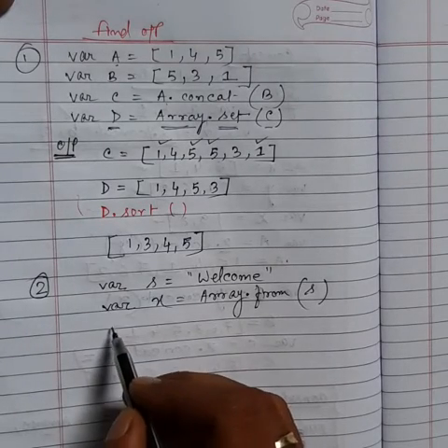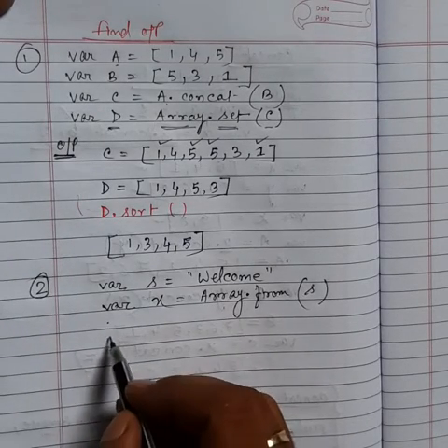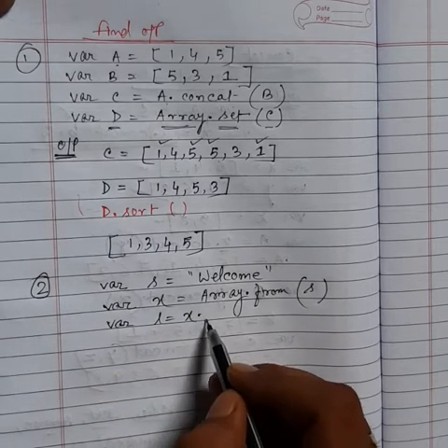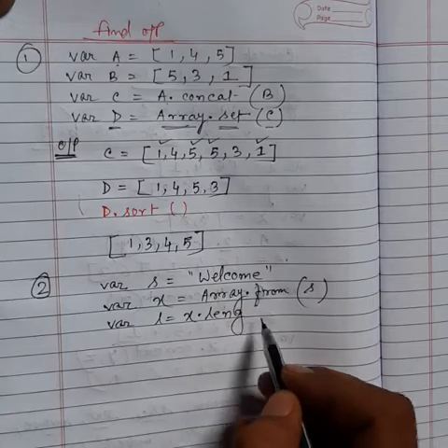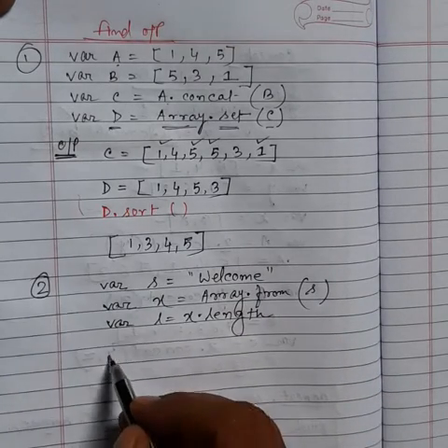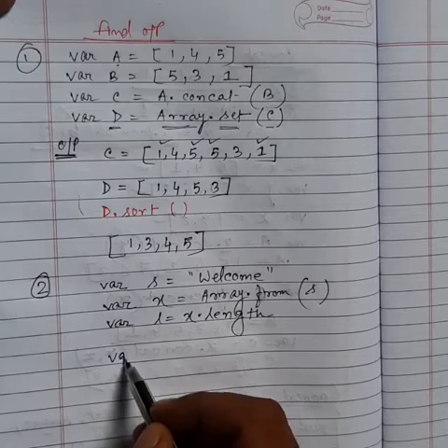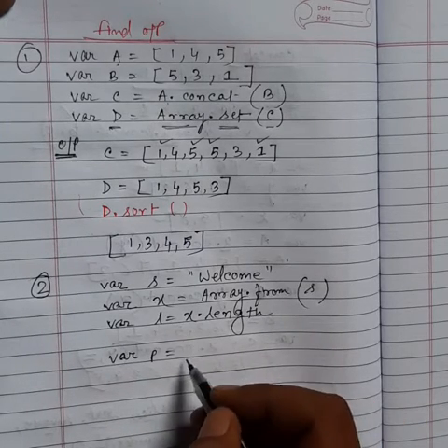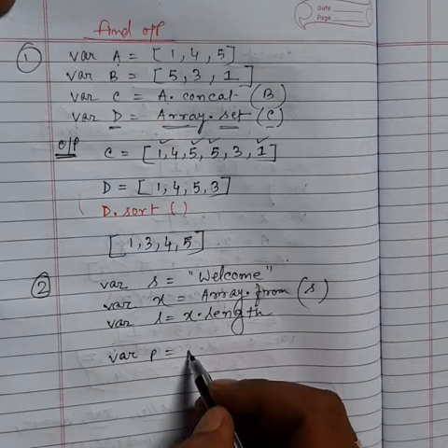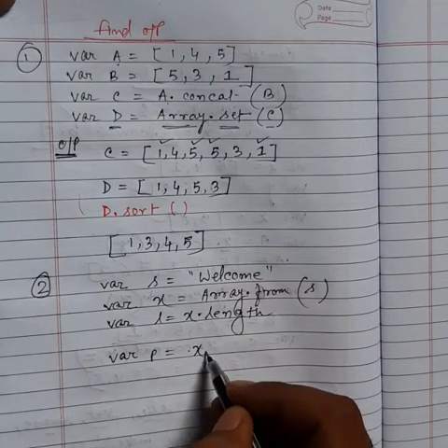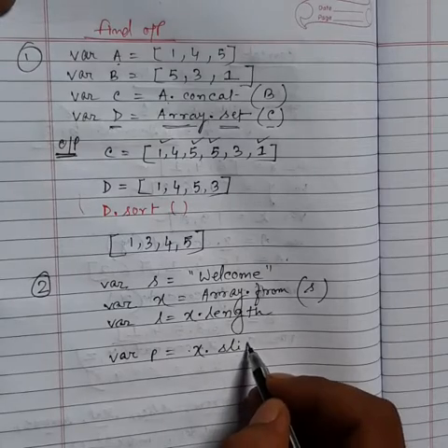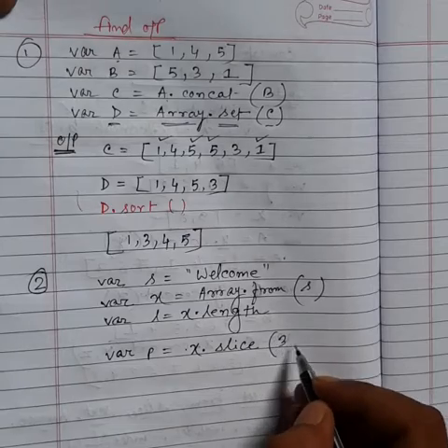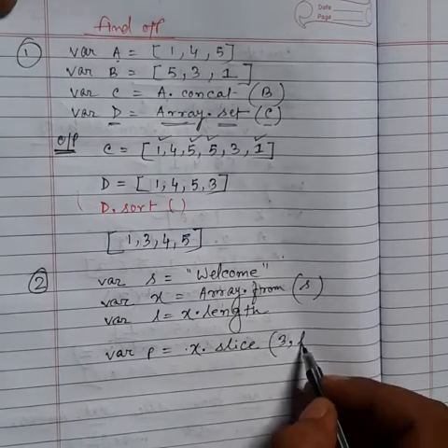After that, suppose we have one variable l equals x dot length, and p equal to x dot slice 3 comma l.